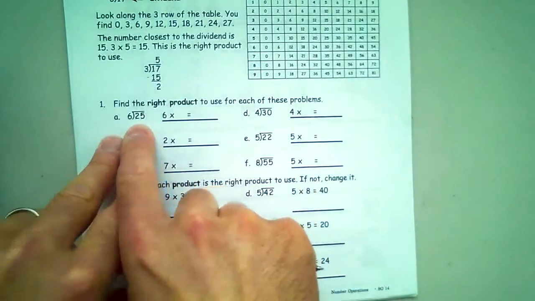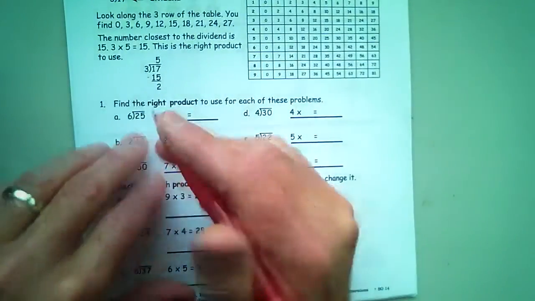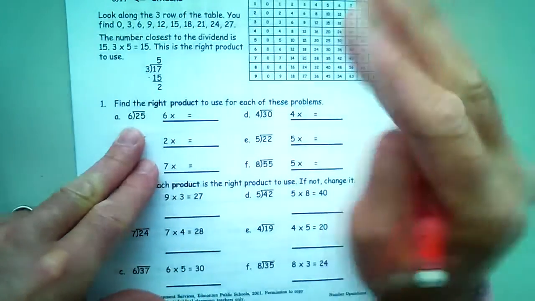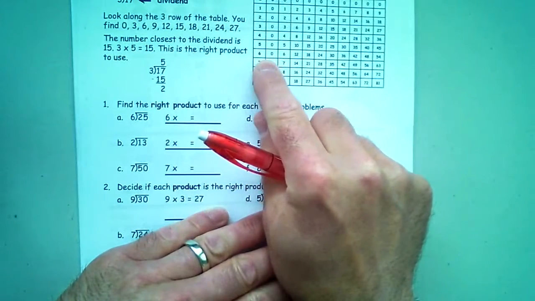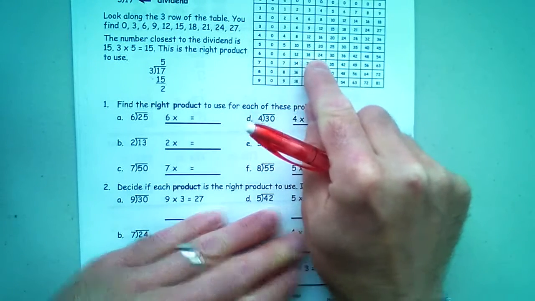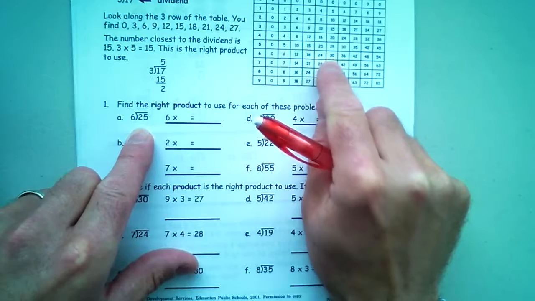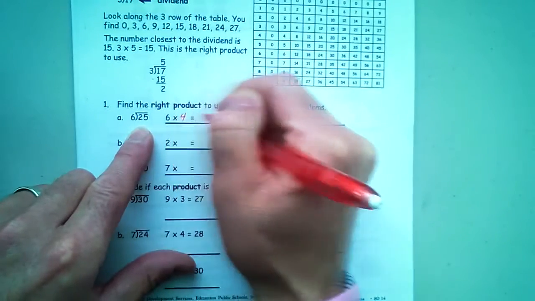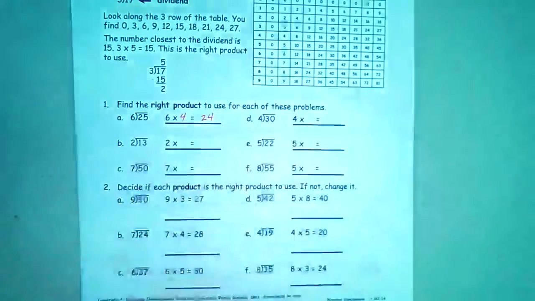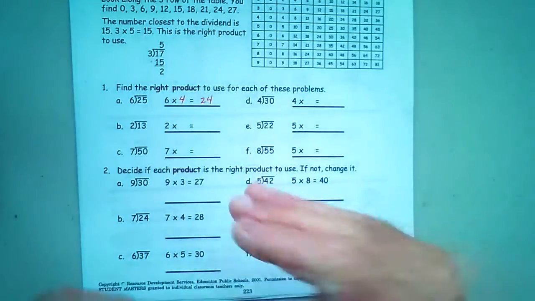If you look at 6 into 25, what's the right product? How many times can 6 go into 25 without going over? Counting by 6 is up here: 6, 12, 18, 24, 30. So 30 is too big, 24 is just under. So it's 4 times. They basically want you to do something like that, just to get in the habit.